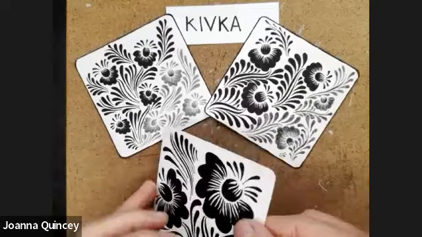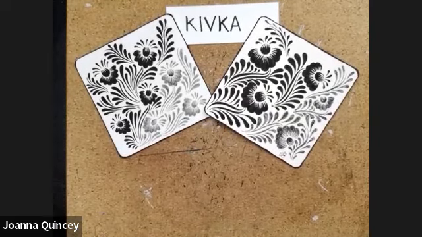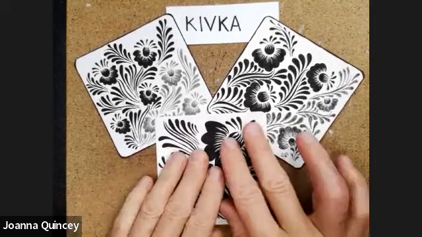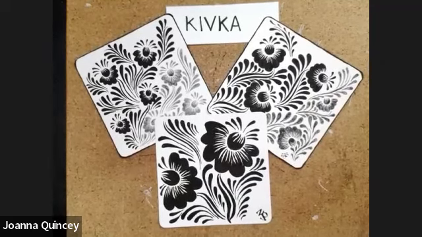Kyiv, which is a very simple tangle, and I will change to a different screen very shortly, was inspired by the Petrykivka art form in Ukraine.